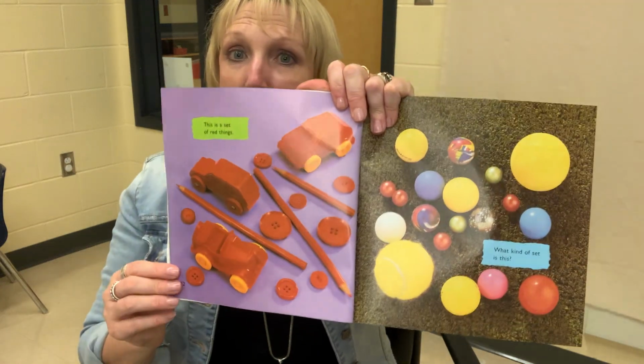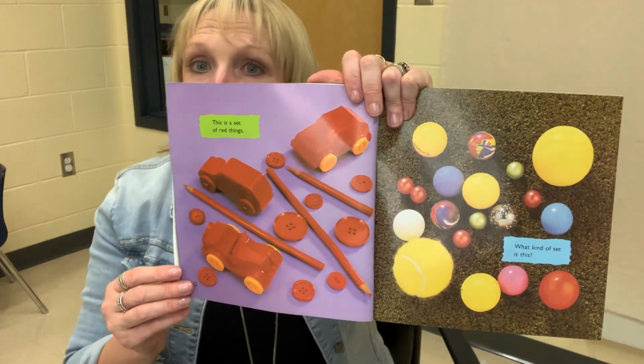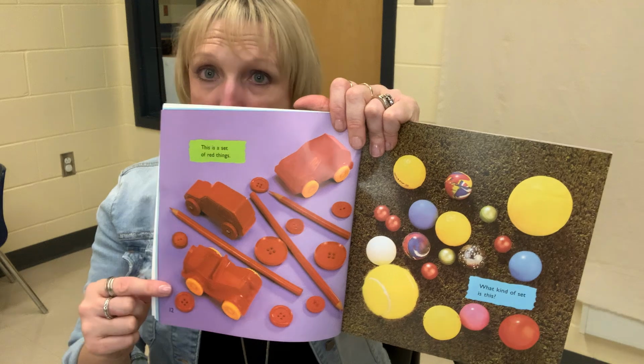And they sorted by color. In this one, they put all of the red things together. Now, I gave a challenge to you to do that at home, and lots of you did that. I had a couple people send me in pictures of them sorting by two different rules, sorting rules.